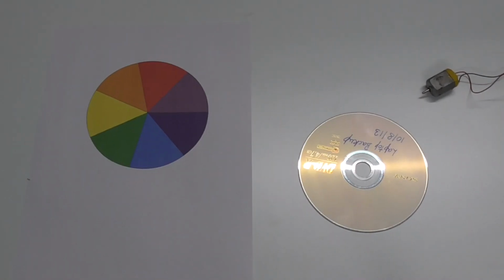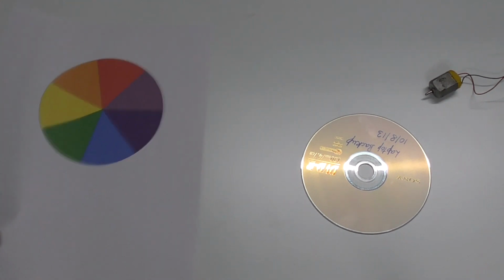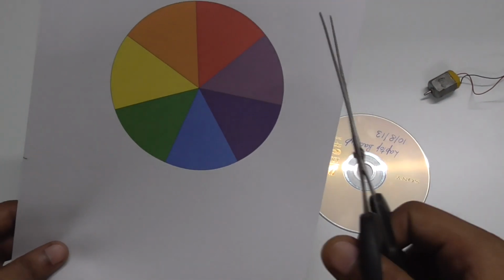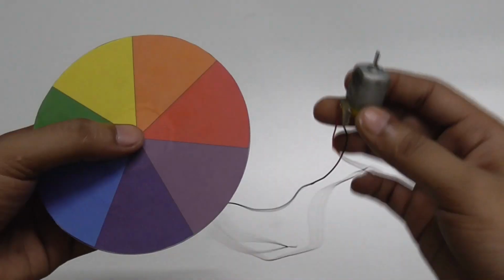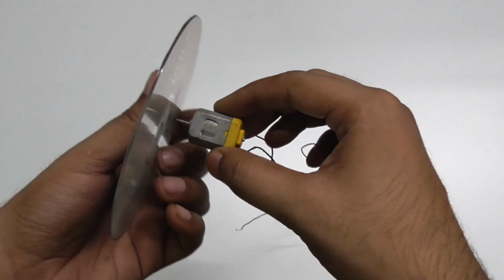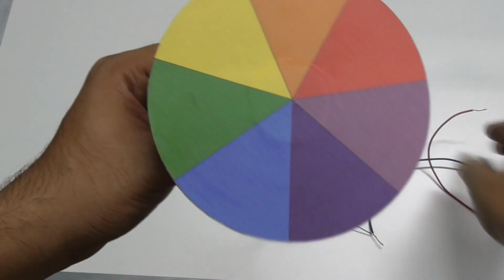The Newton's disk experiment. For this experiment we will need a disk, and I have printed all the 7 colors of the rainbow on a piece of paper. We will now cut this paper into a circular shape and stick it onto the disk. Then we attach a motor behind the disk so that we can rotate it. Now our experiment is ready to use.